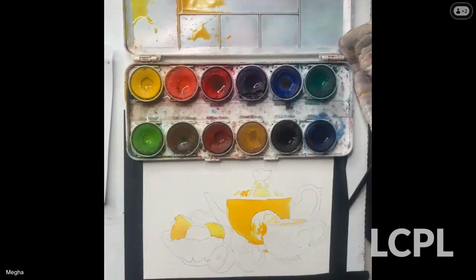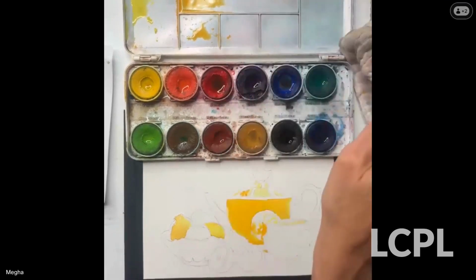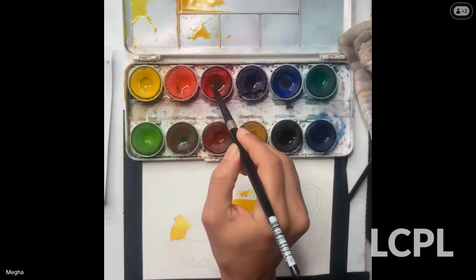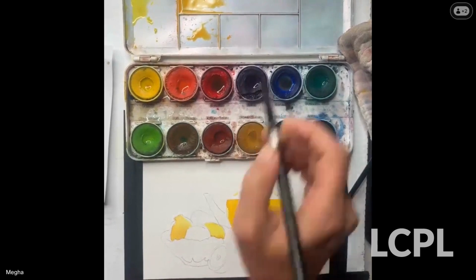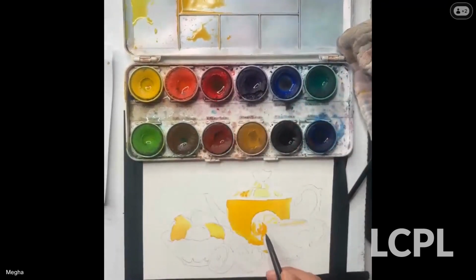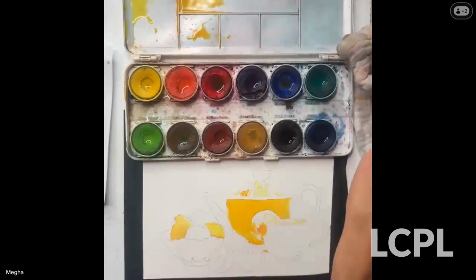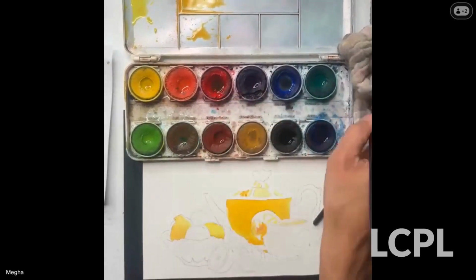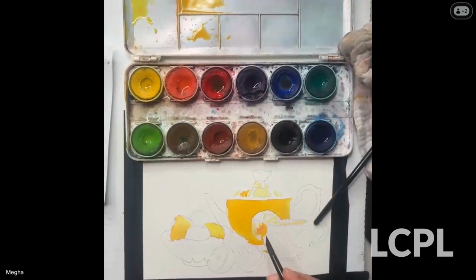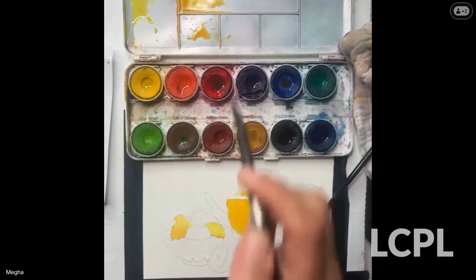Okay. So we can wait here. I'm going to actually take a tinge of red and add a little bit here. Just a tiny bit, just to give it some variation. Otherwise, they'll all look the same, right? You have to make slight changes. Just a little bit of warmth here.